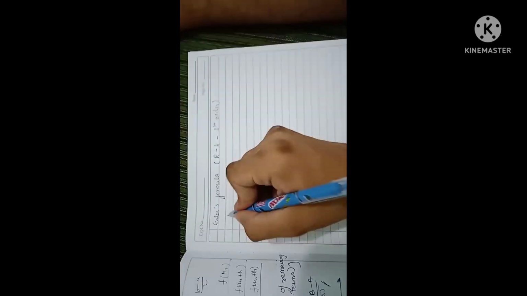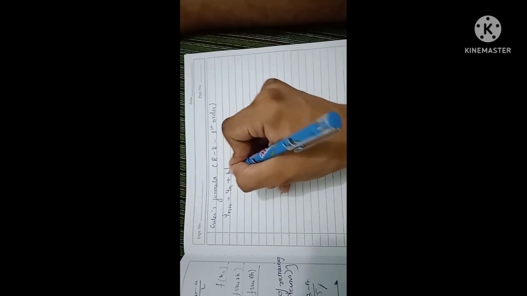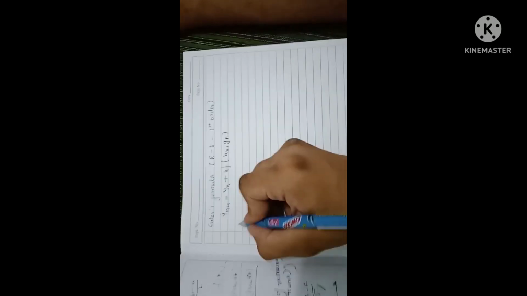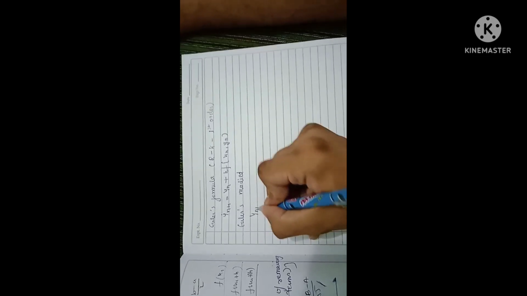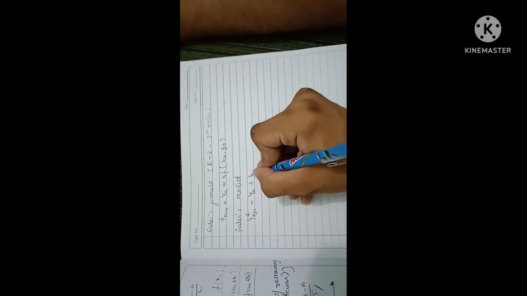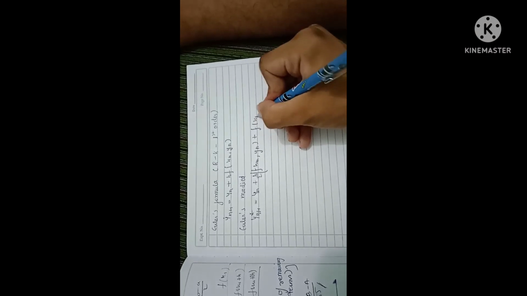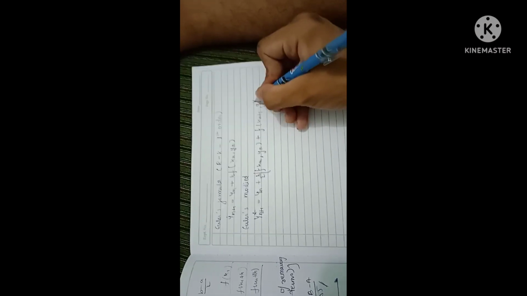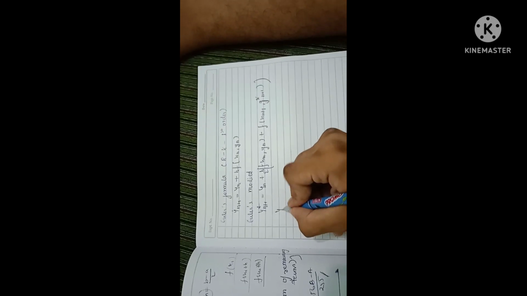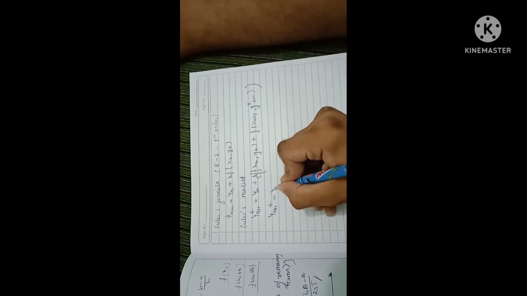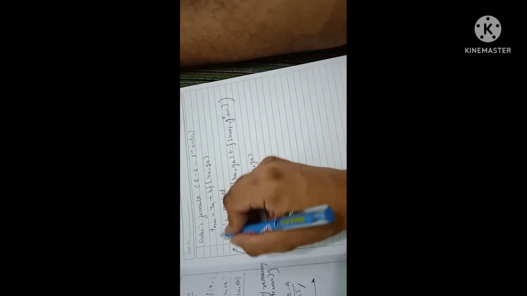It has a simple formula: y n plus 1 is equal to y n plus h into f of x n comma y n. And simply Euler's modified, the Runge-Kutta method of second order: y n plus 1 is equal to y n plus h by 2 into f of x n comma y n plus f of x n plus 1 comma y star n plus 1, where y star n plus 1 is equal to y n plus h f of x n comma y n. This is to be obtained prior by using this formula.